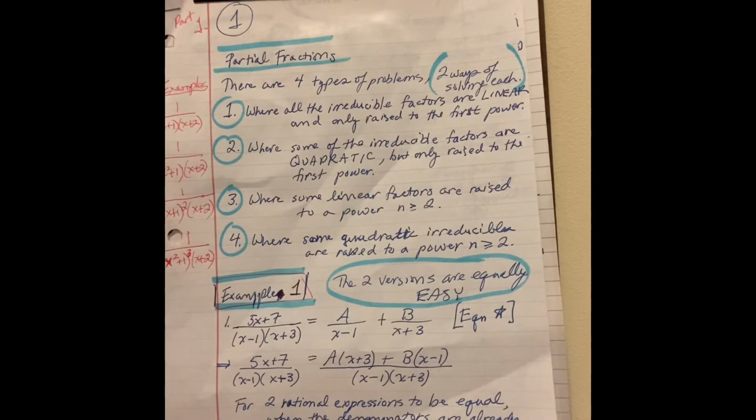And you can factor the a through there and the b through there and gather like terms. So the linear coefficient will be a plus b. The constant coefficient will be 3a minus b. When is this polynomial equal to that one? Only when that linear coefficient is equal to 5, and only when that constant coefficient is equal to 7.